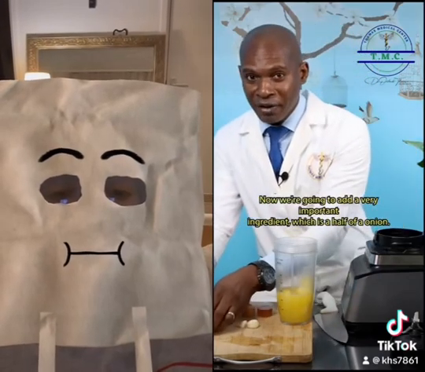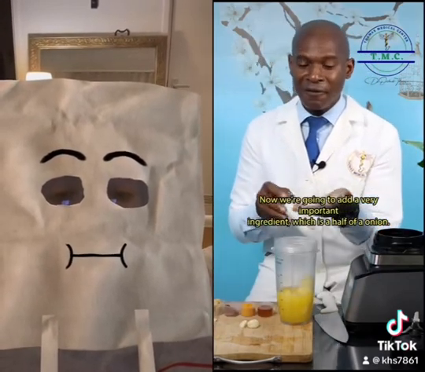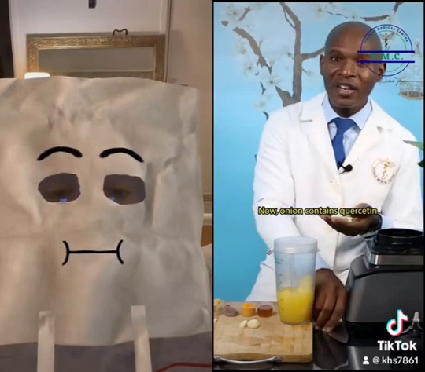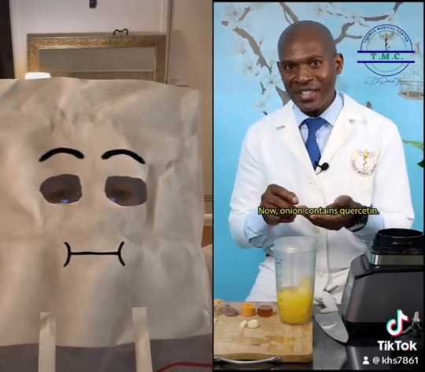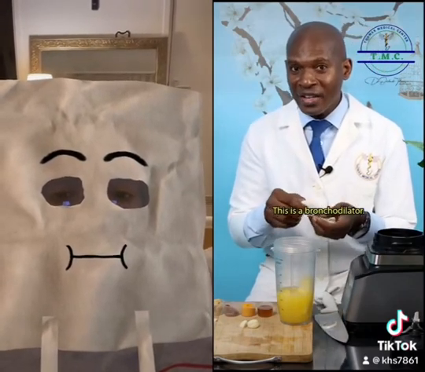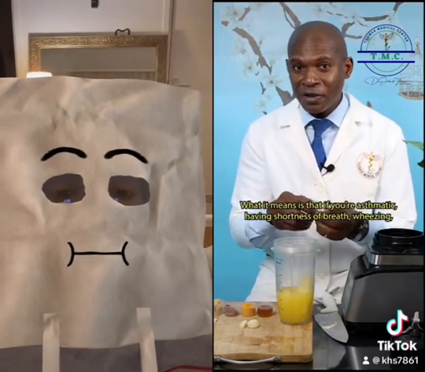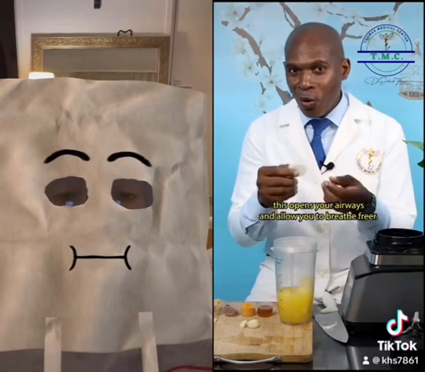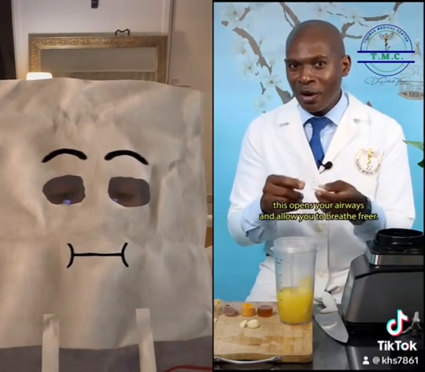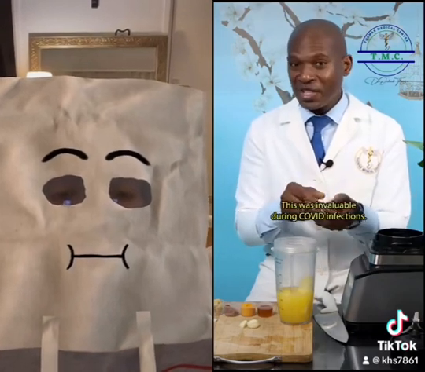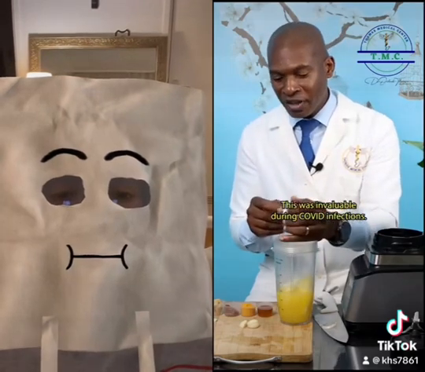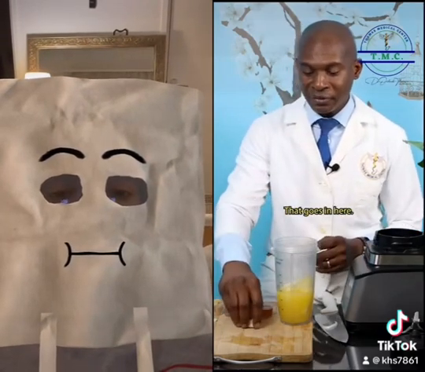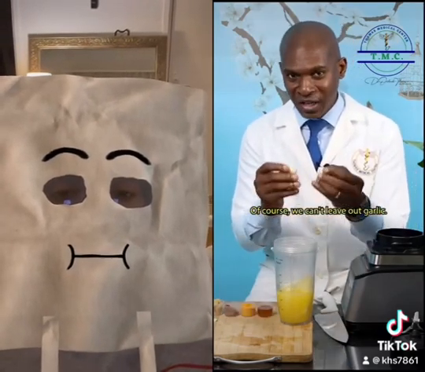Now we're going to add a very important ingredient, which is a half of an onion. Now onion contains quercetin. This is a bronchodilator. What it means is that if you're asthmatic, having shortness of breath, wheezing, this opens your airways and allows you to breathe freer. This was invaluable during COVID infections. That goes in there.